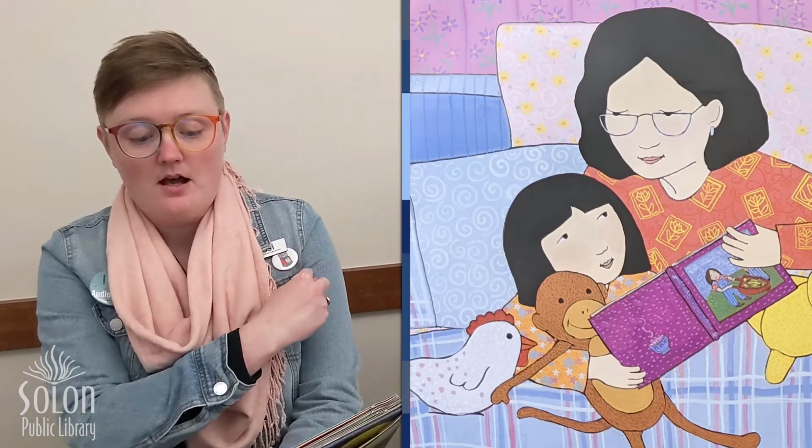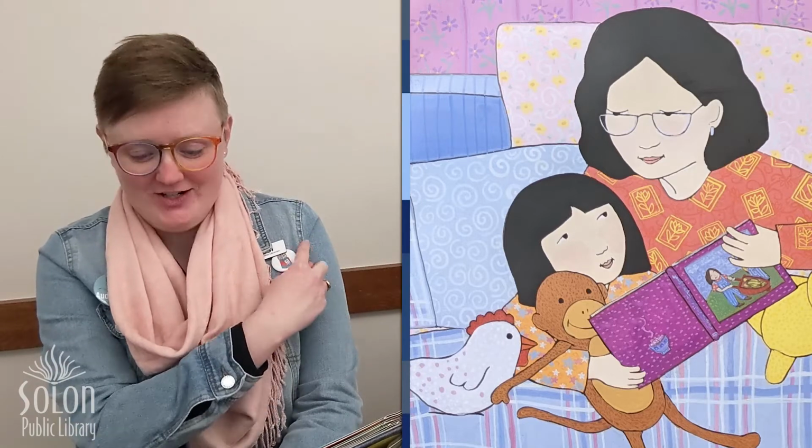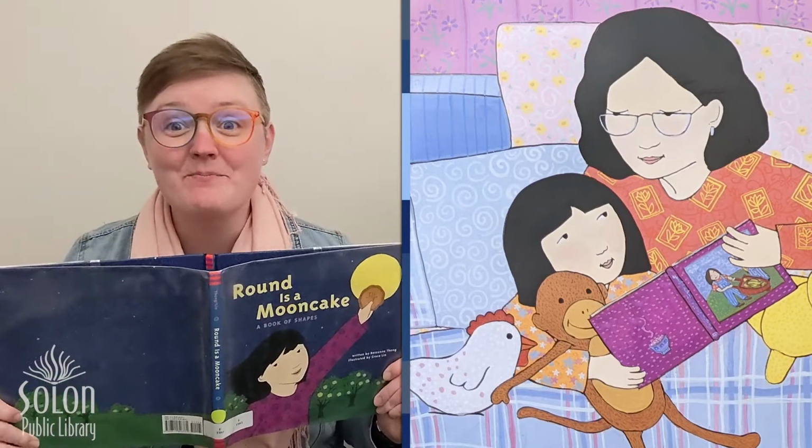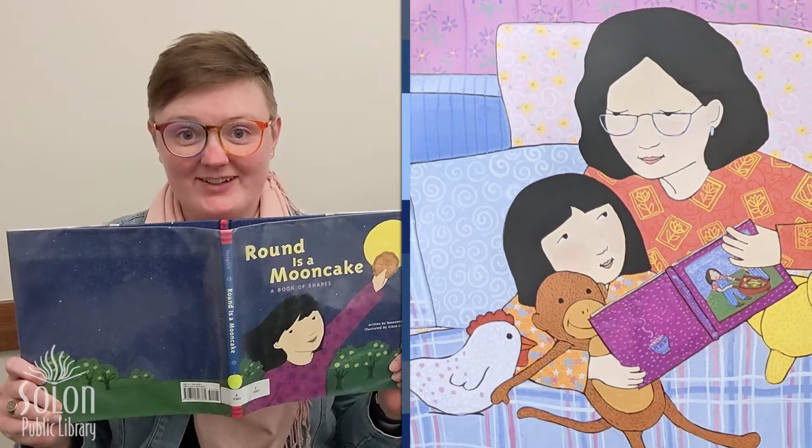What's another rectangle? I see part of a rectangle in this picture, which is the picture on the wall. That's a rectangle. Oh, and I see some rectangles on the mom's shirt that she's wearing. And of course, I love that rectangles are books, right? This is a rectangle shape too. The end. Shapes are all around us.